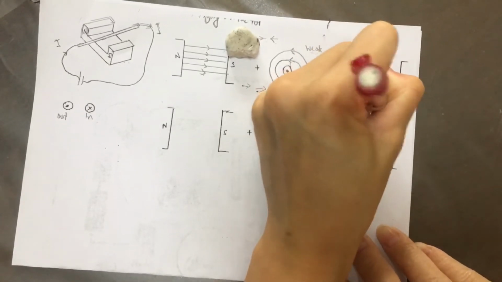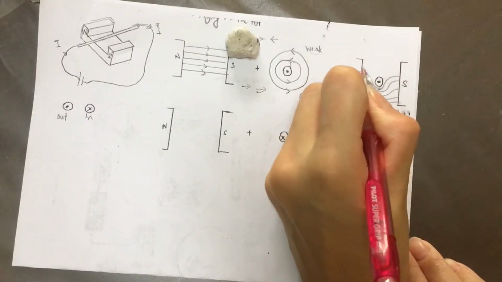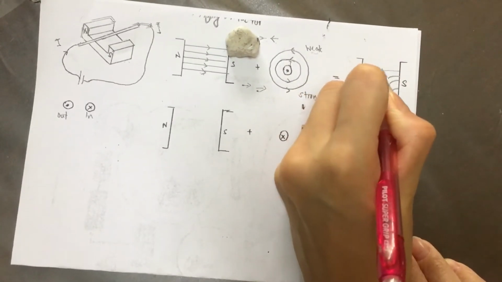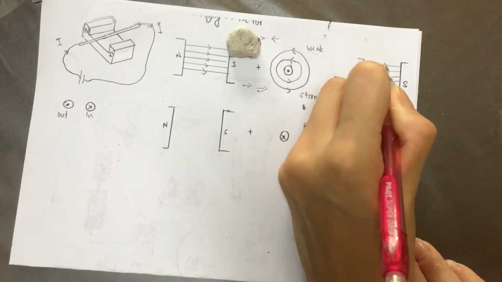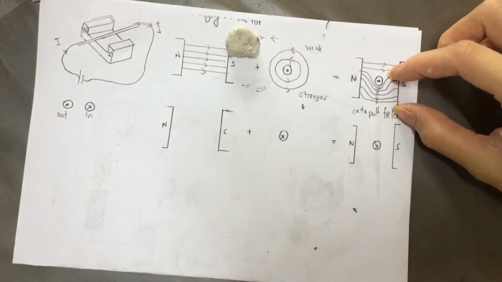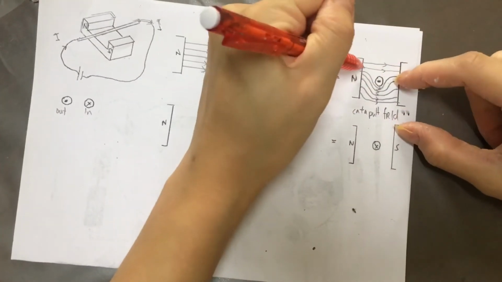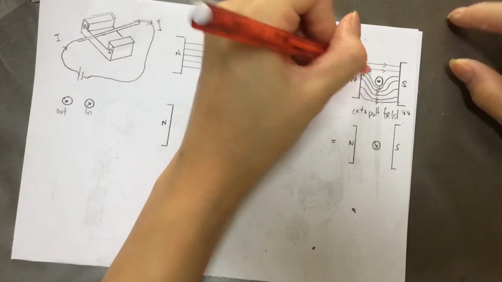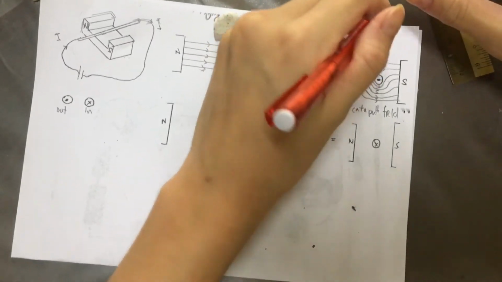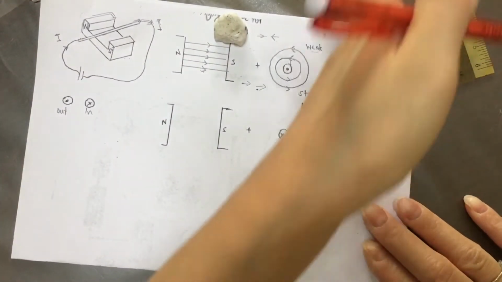Because here we have a stronger field. For a weaker field, they will have less magnetic field lines. So we know that at the bottom part, there is a stronger field, and this one has a weaker field. So with a stronger field and a weaker field, they will produce a resultant field which is pointed in this direction.